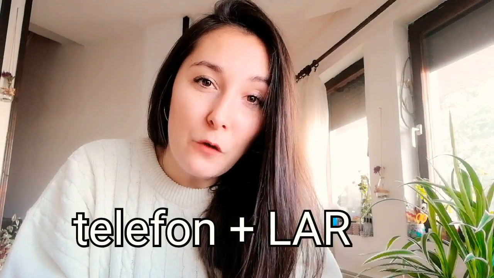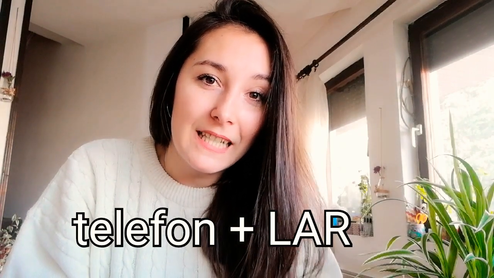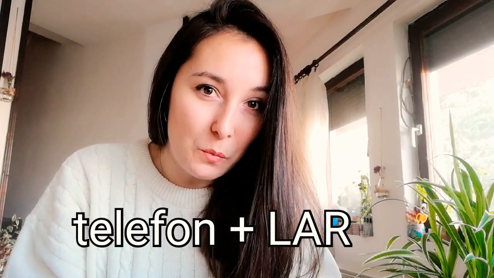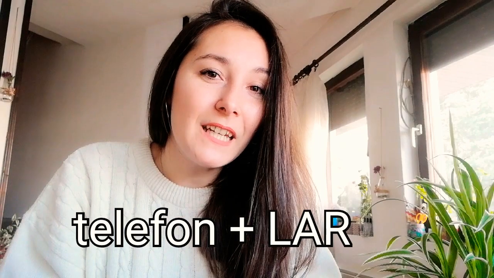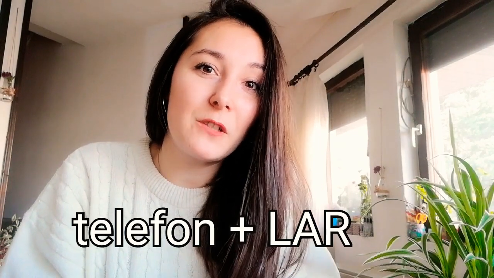Then we have telefon. The last vowel is O, which means it belongs to the A group. So we have to say telefonlar. If we want to say telephones, we have to say telefonlar. I think that this rule is very simple to remember, to memorize, and to learn. You just need to exercise a little bit, okay?